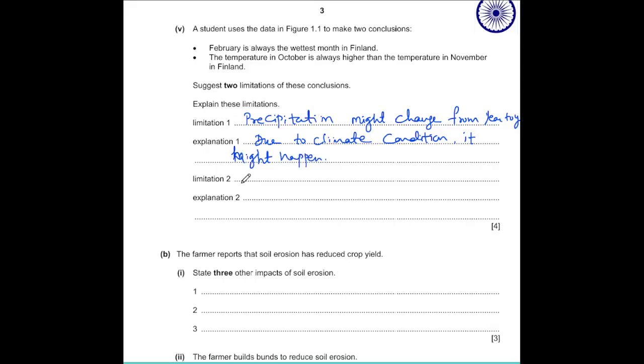Okay, next limitation. Now data is not represented for all of Finland, right? This is not for only a single location. Here they have mentioned month in Finland.